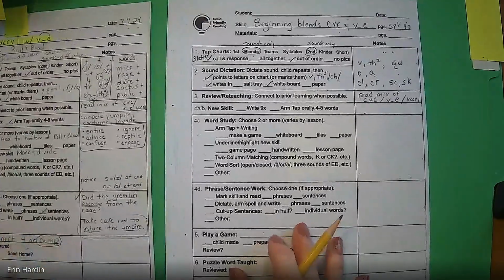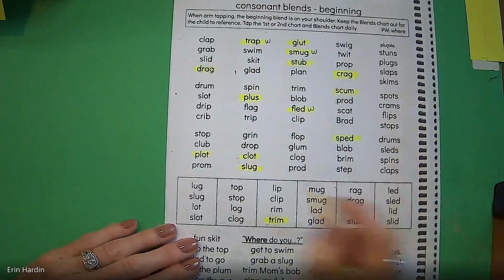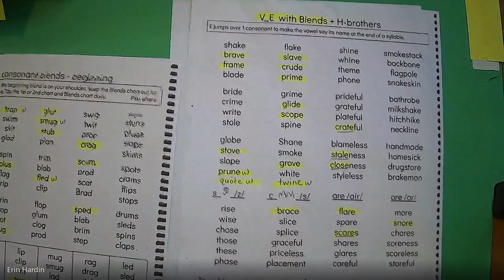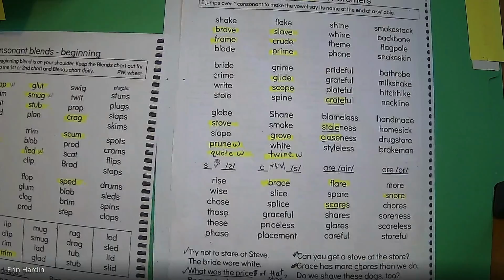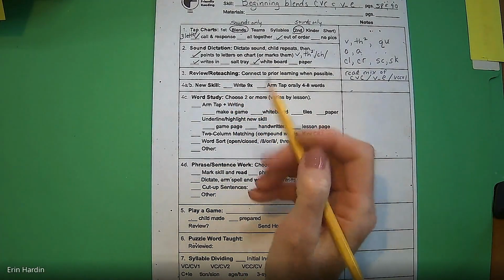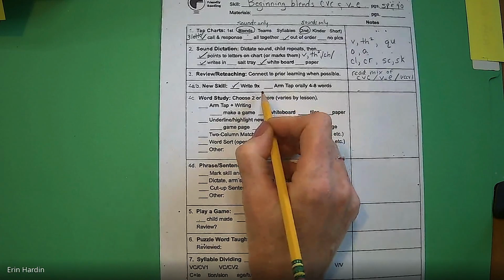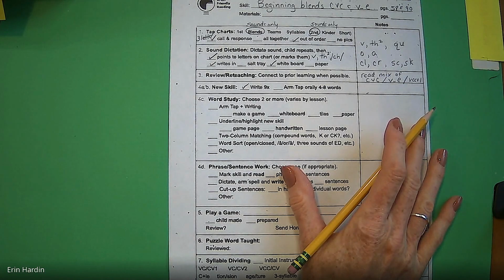All right. So now these are my two lesson pages. We've got consonant blends beginning, and we've got a few with vowel consonant E with blends. And I can just choose which ones I want to include. I highlighted those. Okay. So when I'm teaching a new skill and it's a new grapheme, we can write the new grapheme 9 times. But because these are beginning blends, we're not going to write all the beginning blends 9 times, but I can choose maybe 3 or 4 that we're going to write 3 times each.